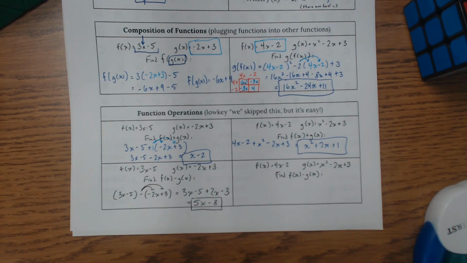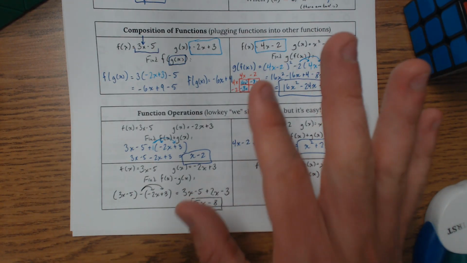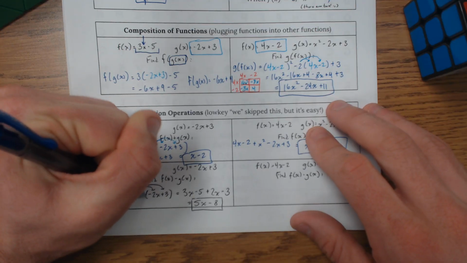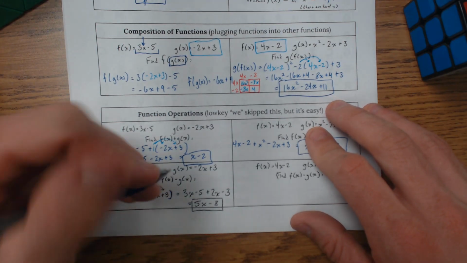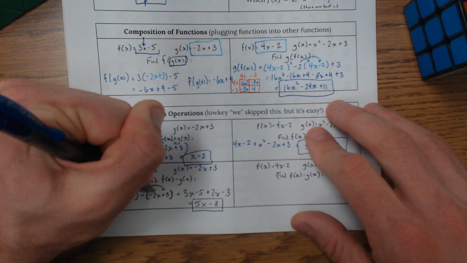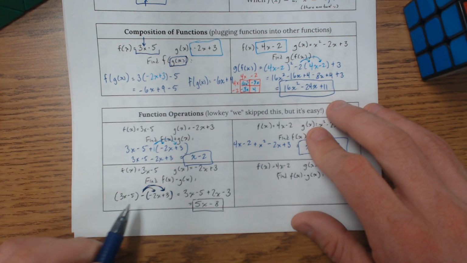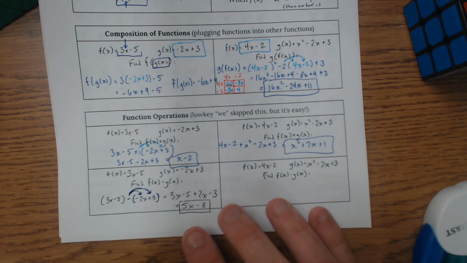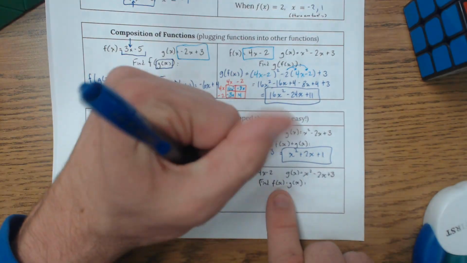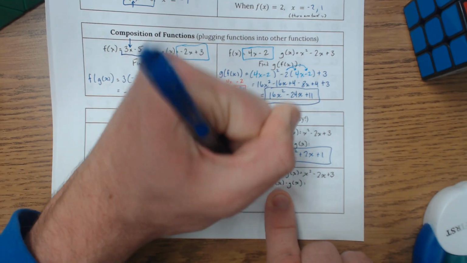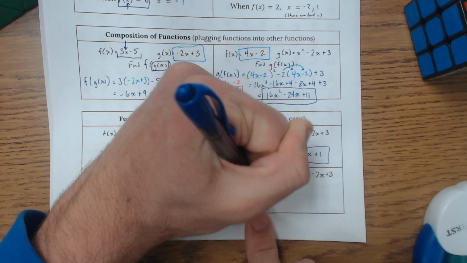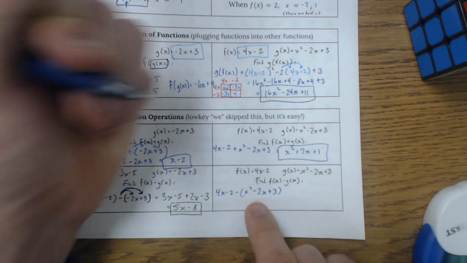Awesome. When you do subtraction, it gets a little bit trickier because I'm subtracting the function. You just got to make sure you put the second function in parentheses so that that subtraction, that minus, gets distributed to every term in the second function. Here's what that looks like here. I have f of x minus g of x, so I'm going to put parentheses. And then there's the function of g.